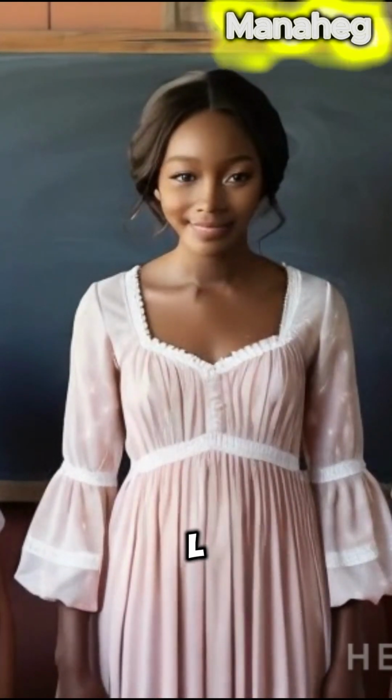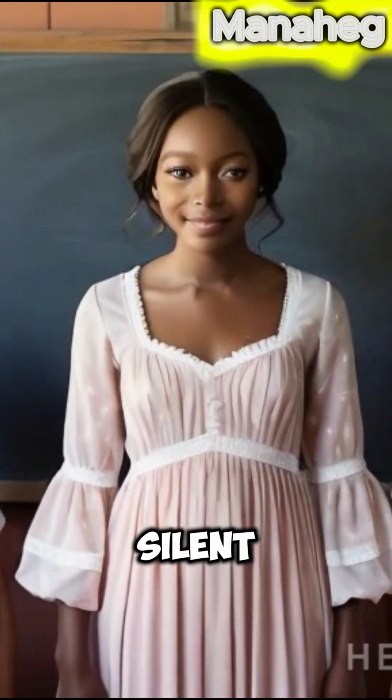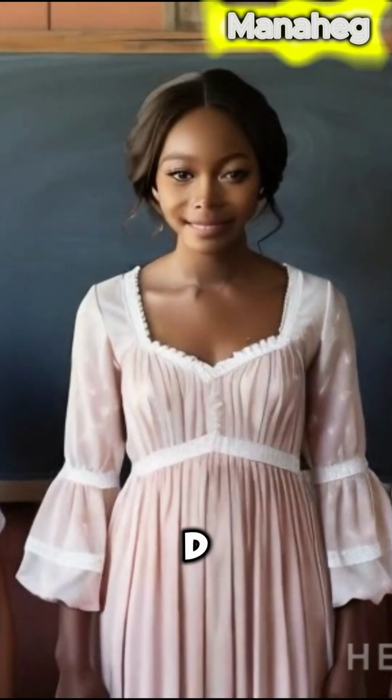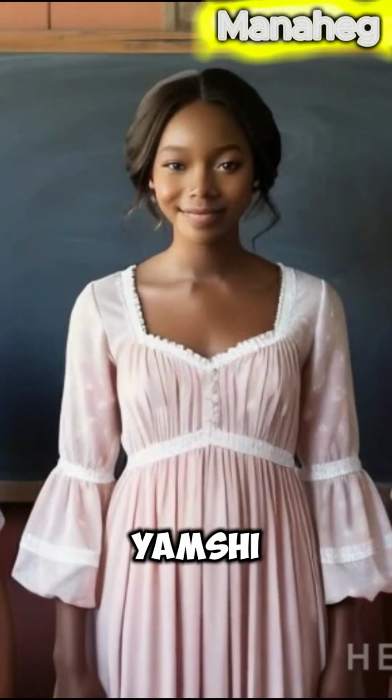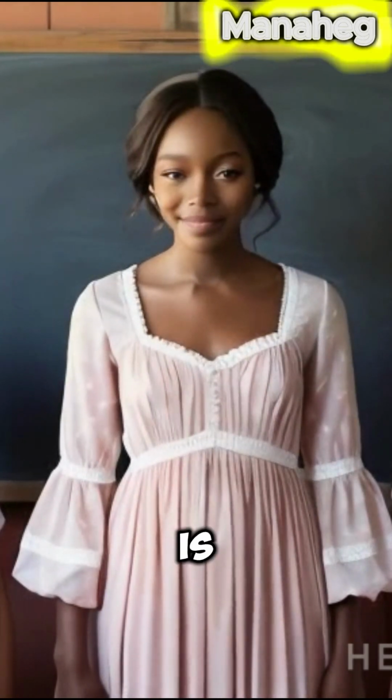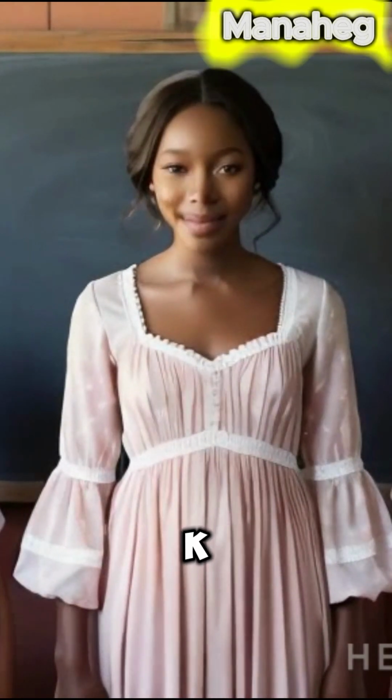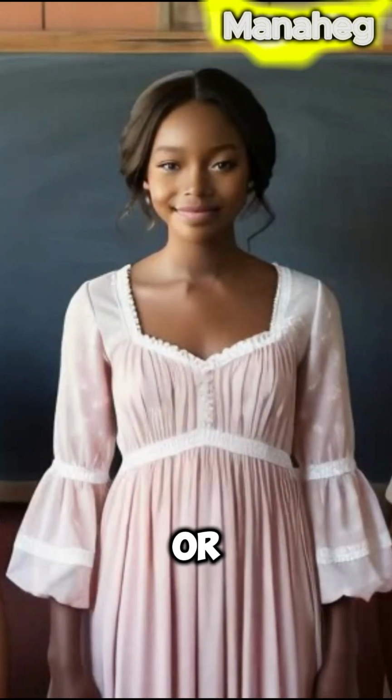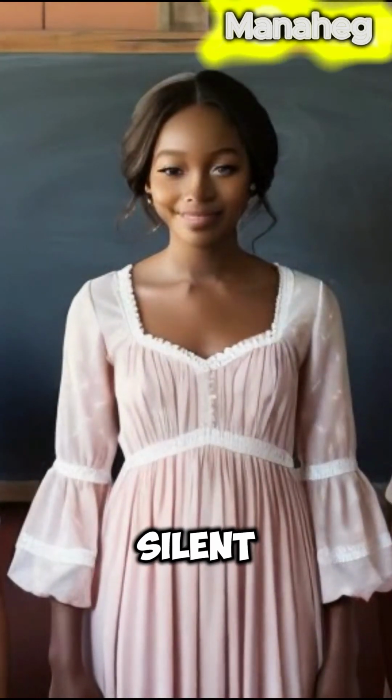4. Silent L. The letter L is often silent before K, M, or D. Examples: walk, calm, half. If the L is followed by a consonant like K, M, or F, it's probably silent.